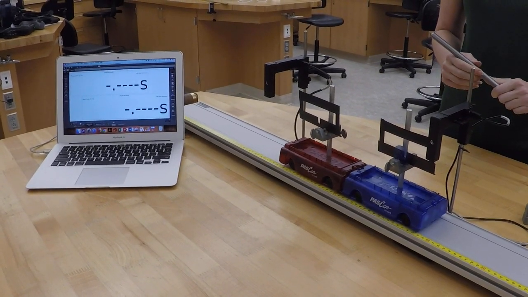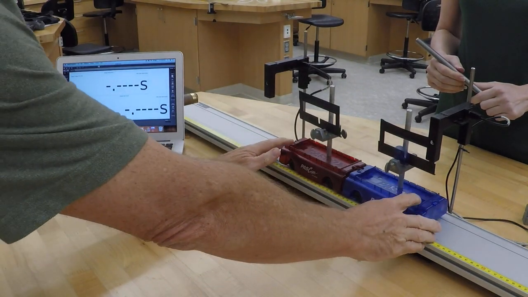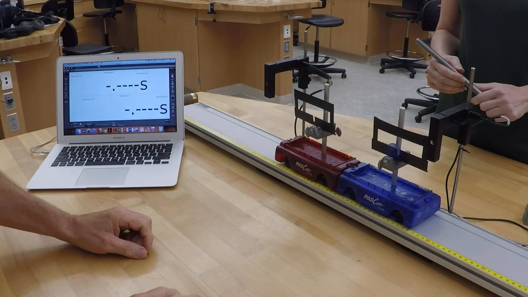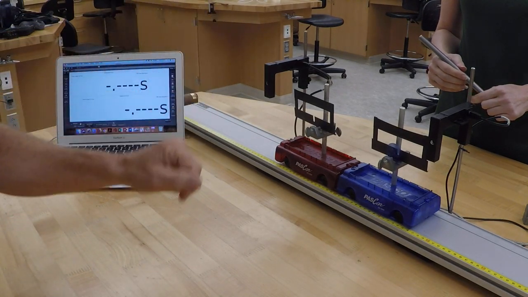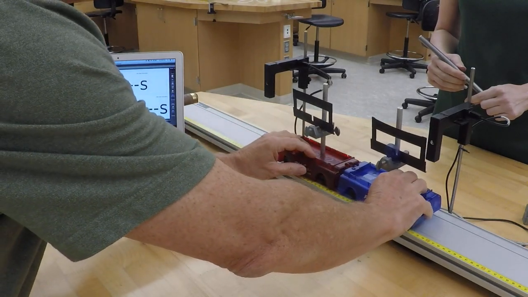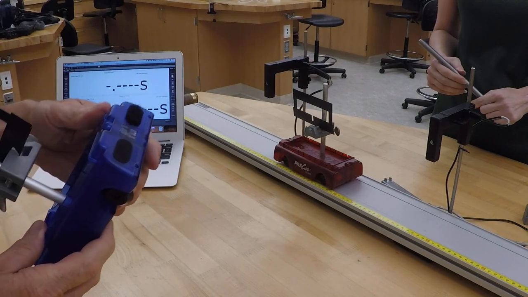All right, so now we are ready for our last part. This is part D. In part D, we've got something special for you. What we are going to do is, instead of having the red cart start off moving and hit the blue cart, we are going to have the carts starting off next to each other. These carts have a special little feature.